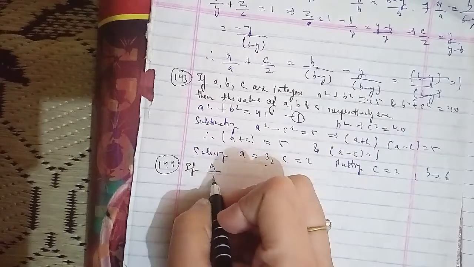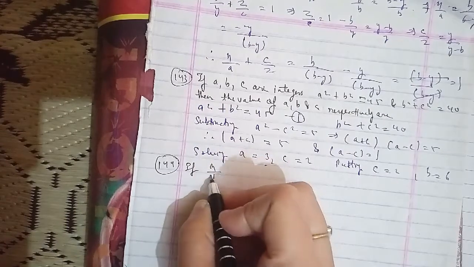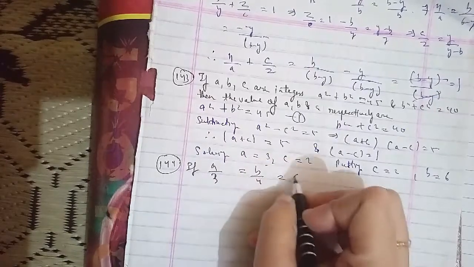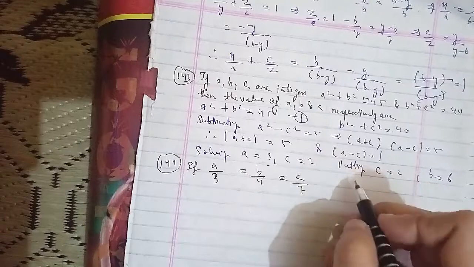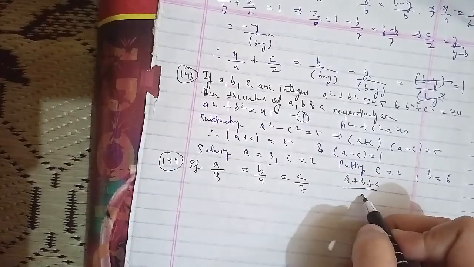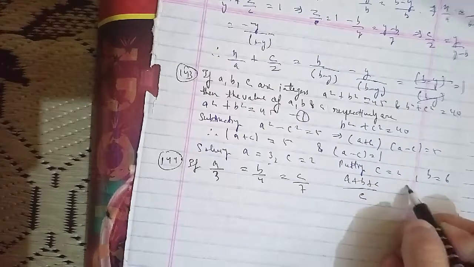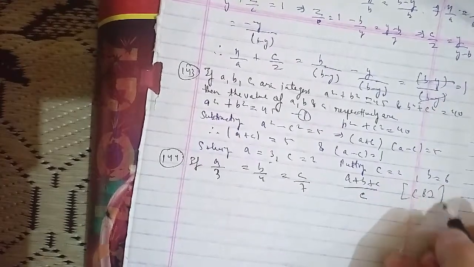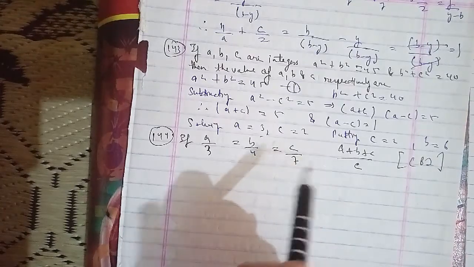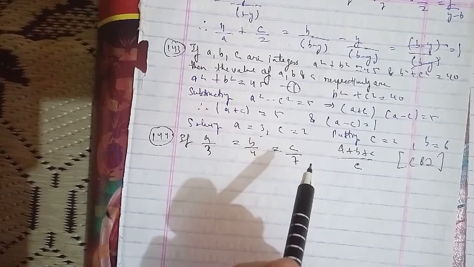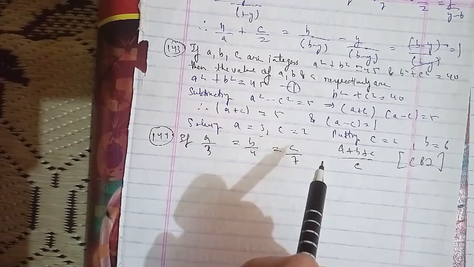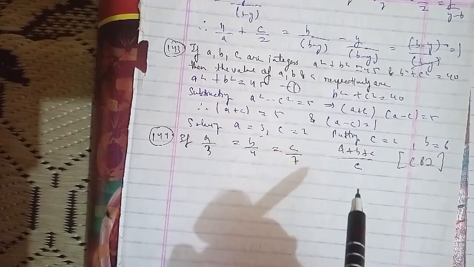If a upon 3 equals b upon 4 equals c upon 7, then find the value of a plus b plus c upon c. That has been asked in the SBI examination paper, which is also an important paper for competition. Options we have are 1 upon root 7, root 2, 2 and 7, so we have to find out. Let's go ahead with this as well.